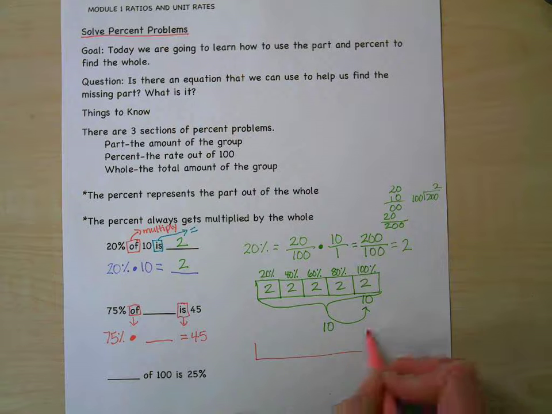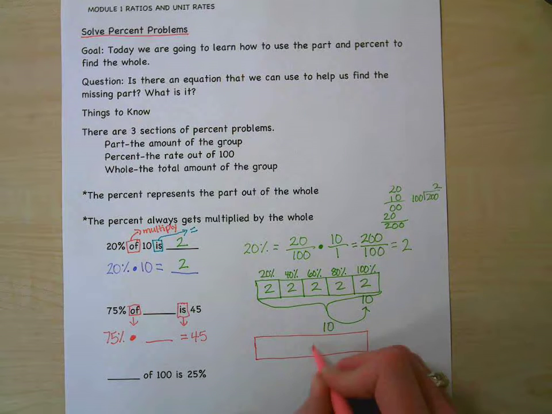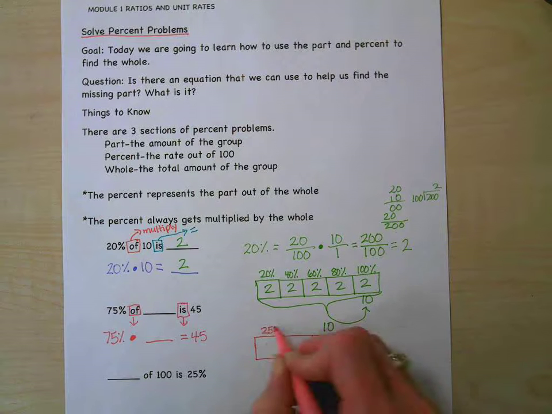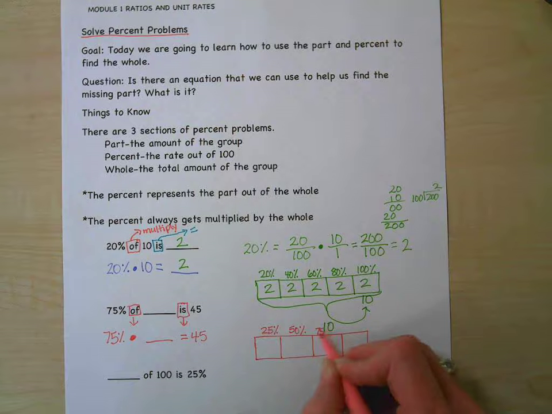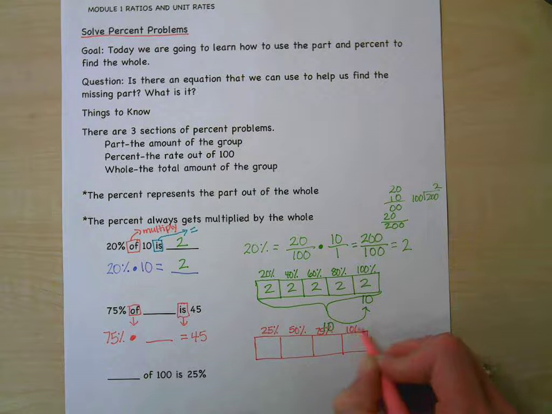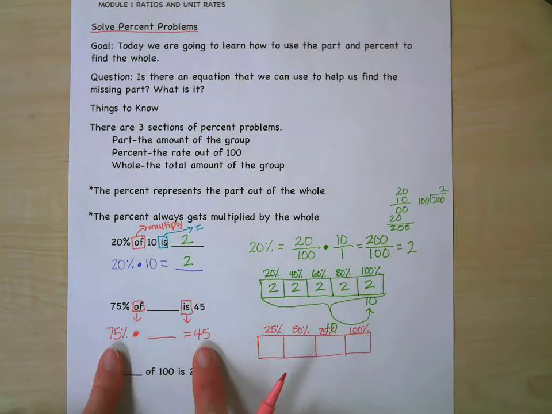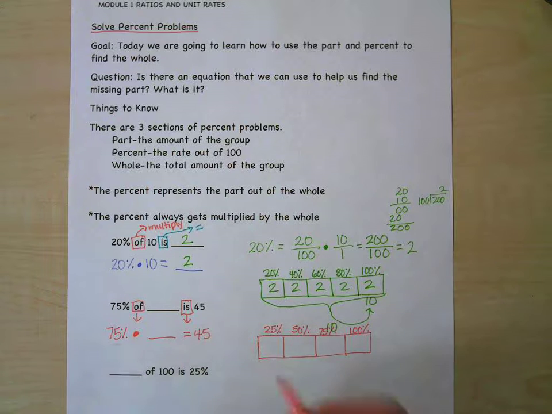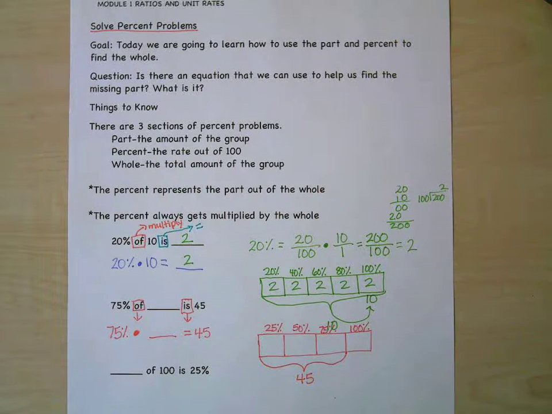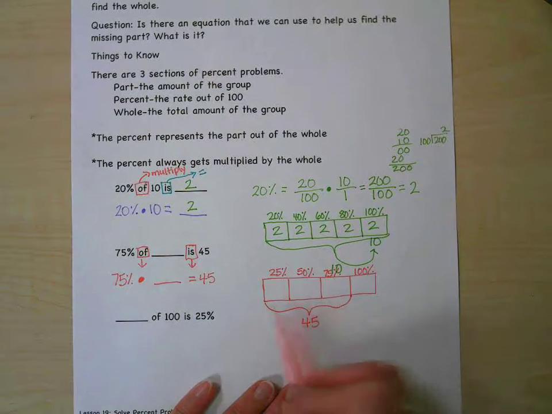this number. So again, we can use the tape, and this time, since we have 75%, I'm going to cut it into 4 pieces, making each one 25%. So 25, 50, 75, 100. And we just learned from this sentence that 75% of a number is equal to 45. So I know from here to here equals 45. Oh, well, that's not so horrible.